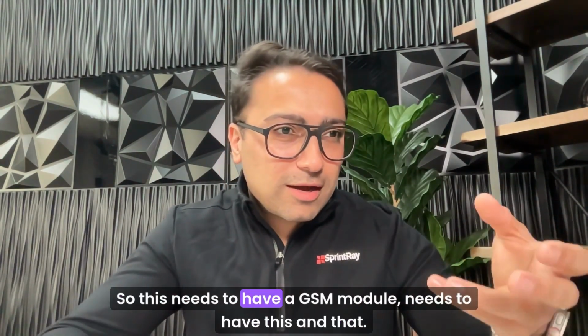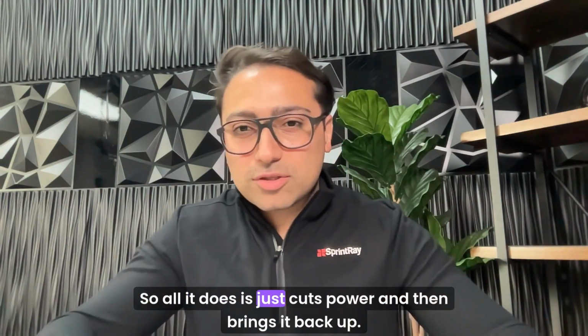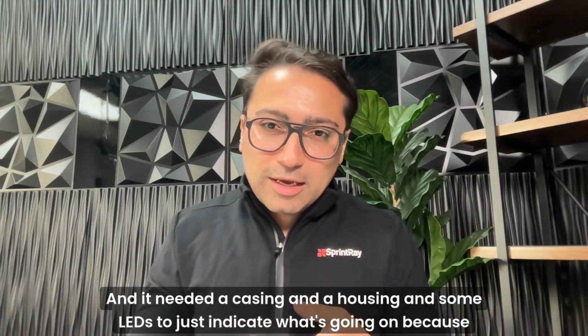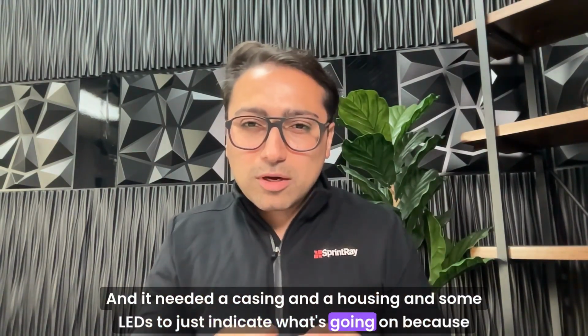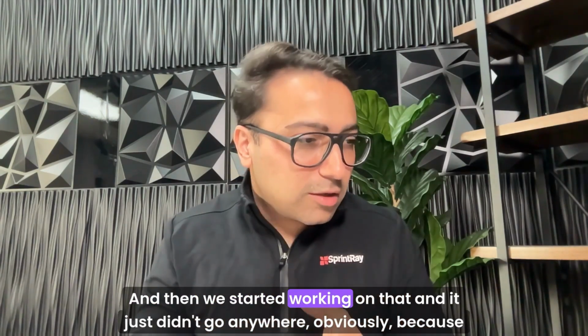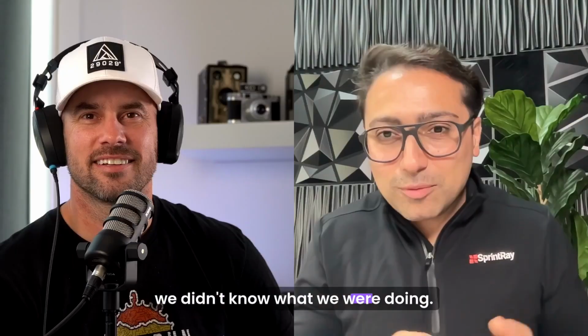So this needs to have a GSM module, it needs to have this and that. All it does is just cut power and then bring it back up. And it needed a casing and a housing and some LEDs to just indicate what's going on, because it was just like a mini switch, essentially. And then we started working on that, and it just didn't go anywhere, obviously, because we didn't know what we were doing.